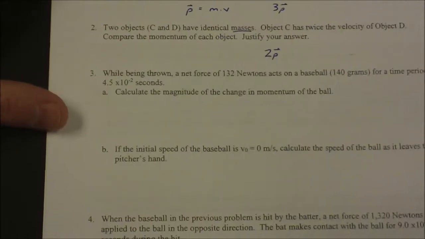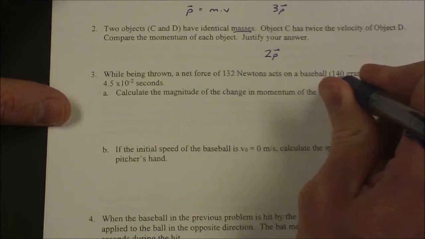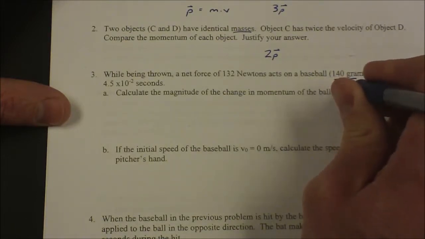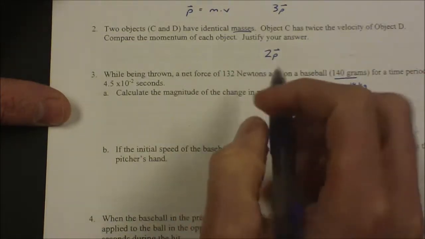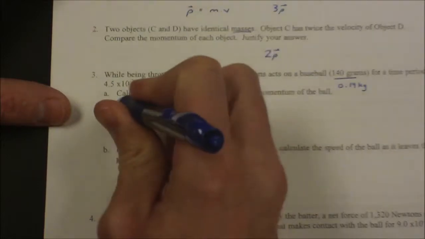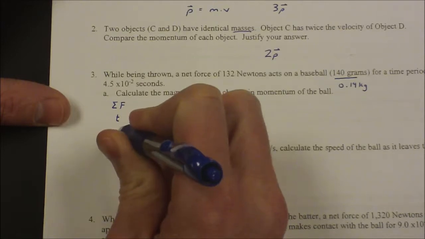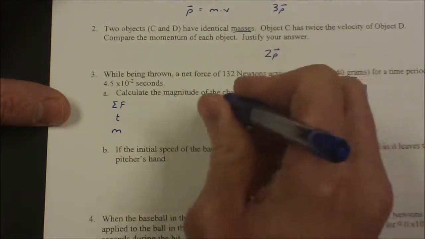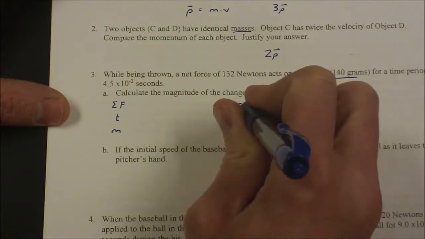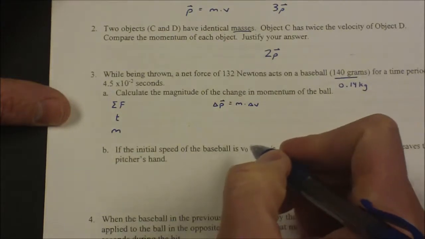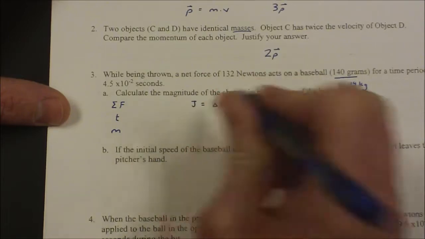Question number 3. I'm given a net force. I'm given a mass. This mass is in grams, so I immediately want to change that into kilograms. For a time period, I have a net force given, a time given, and a mass given. The magnitude and the change in momentum. My change in momentum could be mass times change in velocity. However, I'm not given a change in velocity, so I'm going to have to use impulse instead.